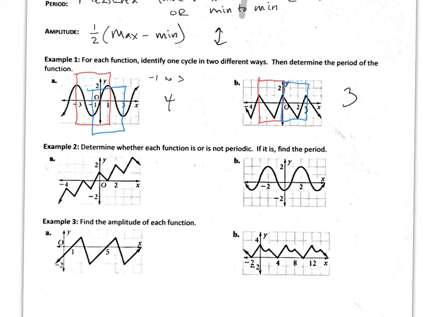Now for part number 2 here, it says determine whether each function is or is not periodic, meaning the values have to repeat every so often. So if we take a look at this down here, we're looking at -1, because that's the y value. If you look, -1 never repeats. There's other numbers that never repeat. That was just the first one I picked. So this one is not periodic because that number doesn't repeat.